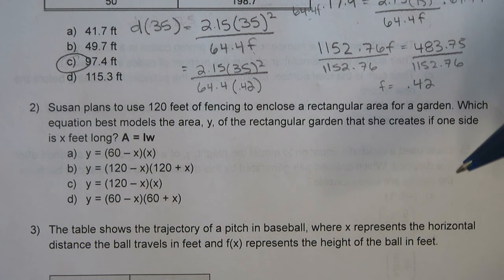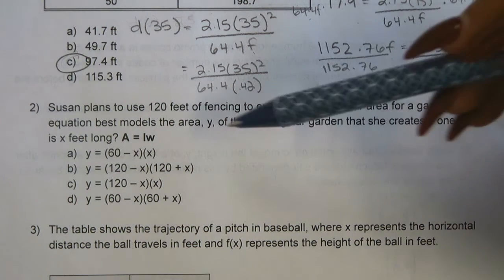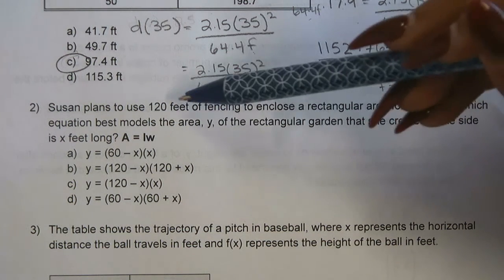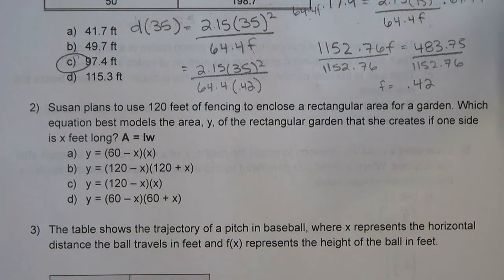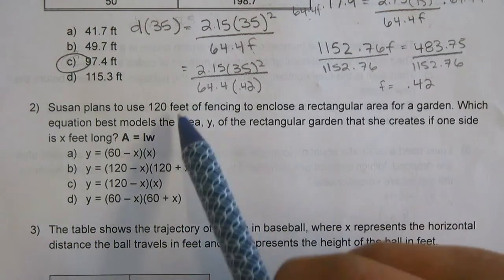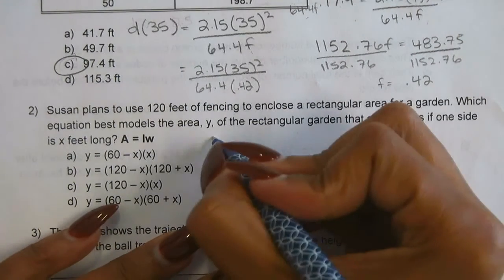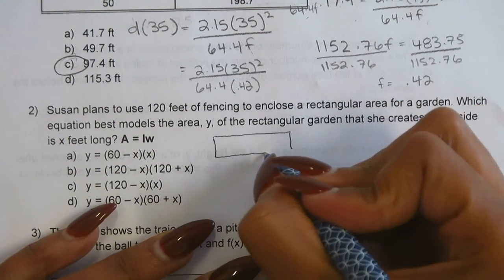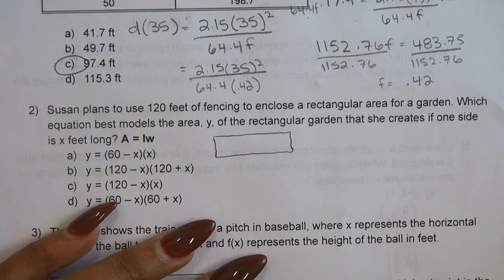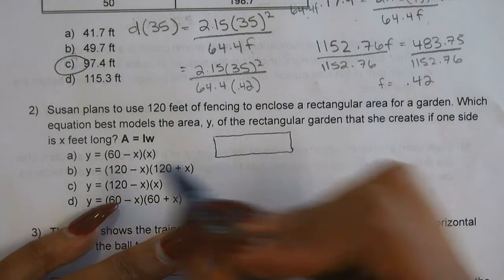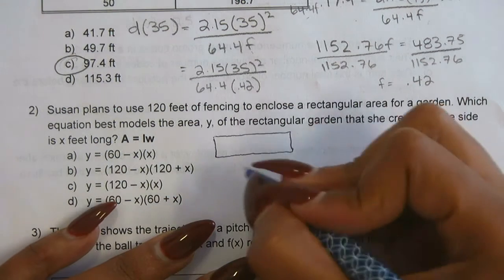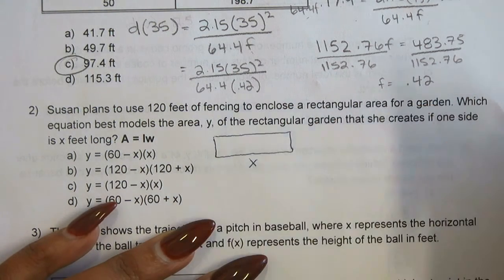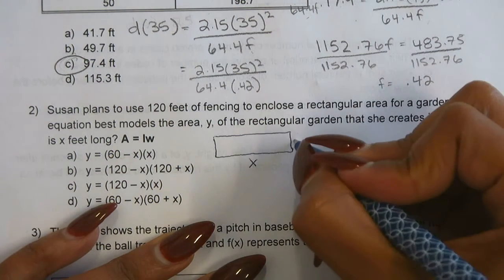All right, so what we need to do is find an equation that will model the area of this garden that has a perimeter of 120 feet. What I like to do is at least sketch out what's going on. I know that it says that x is one side. Instead of length, we'll call it x. And then I'll call this other side width.